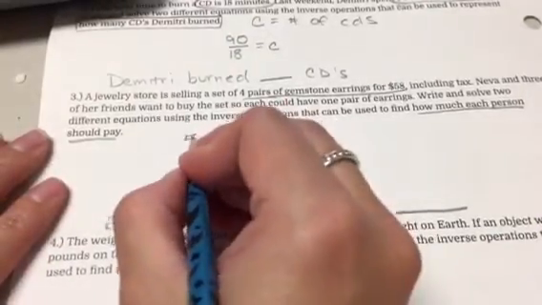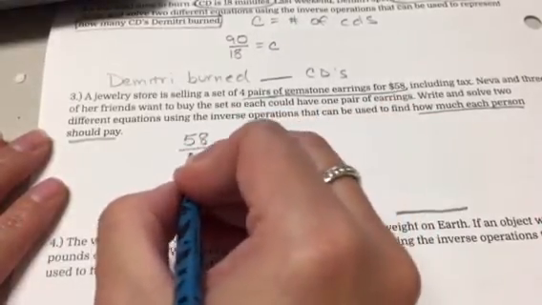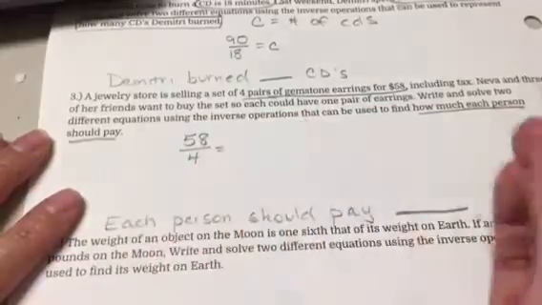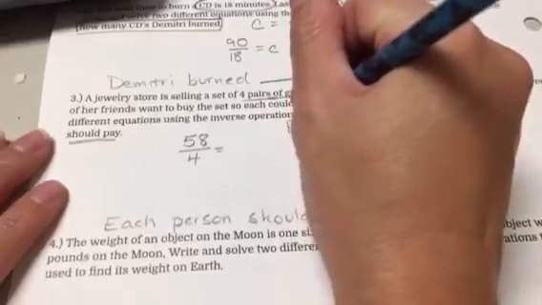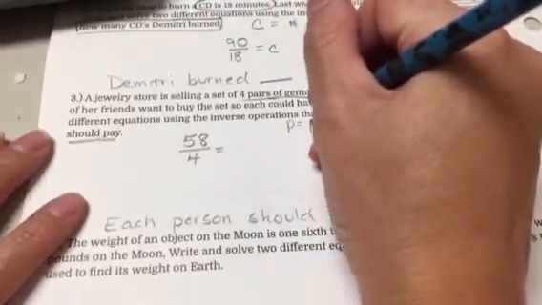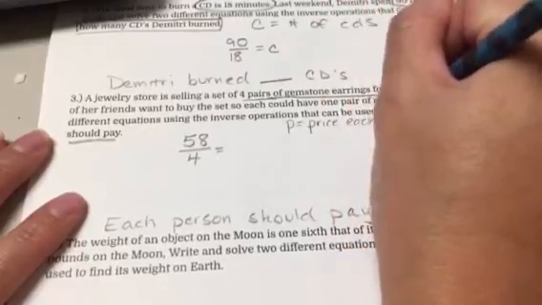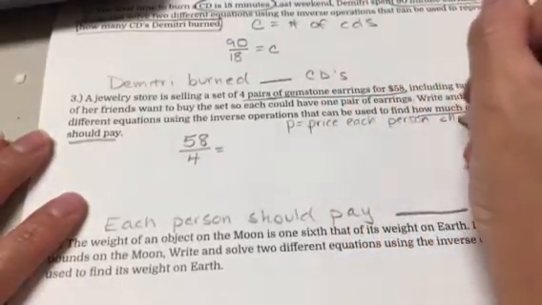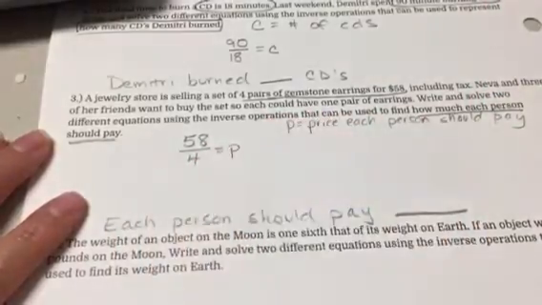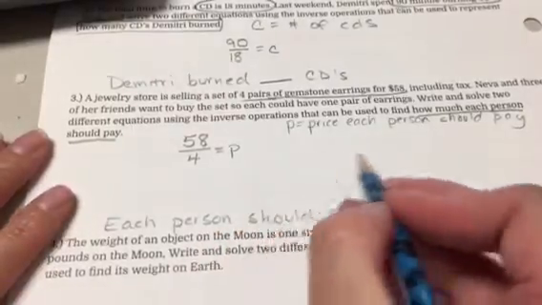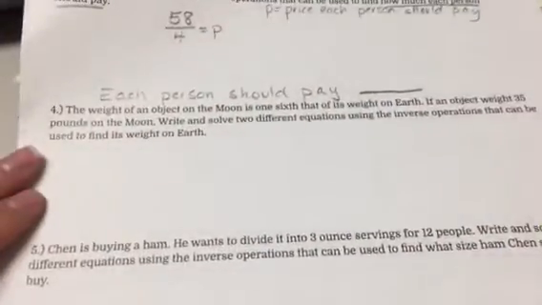Well, if it's $58 for 4 pairs, we could take the $58 and divide it by 4, and that would give us the price that each person would have to pay. So I'm going to define the variable P, and that's the price each person should pay. So 58 divided by 4 would give us that price. And you guys see if you can come up with a second equation. All right, take a look at 4.